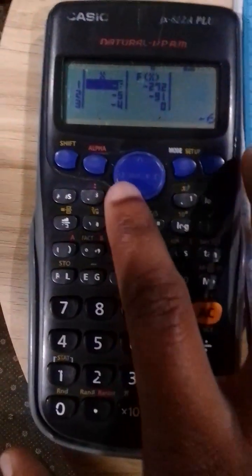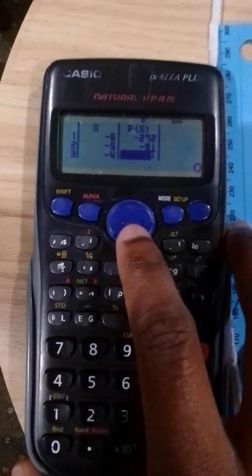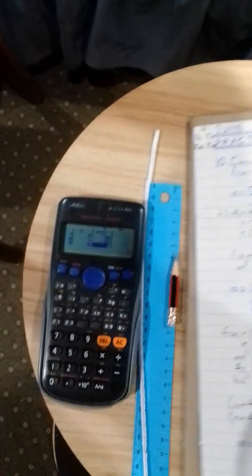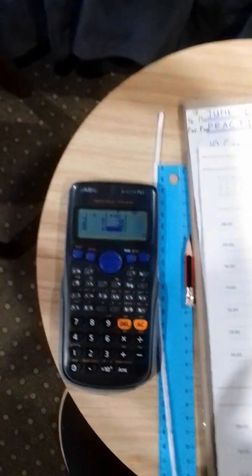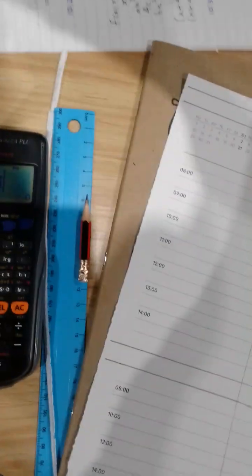Aha, when x is negative 4, y is 0. Now let's go to x is 2. There it is, also 0. Okay, I'm just going to complete this here. Please forgive me, I always apologize for the lack of space.